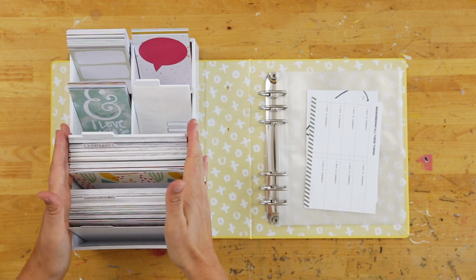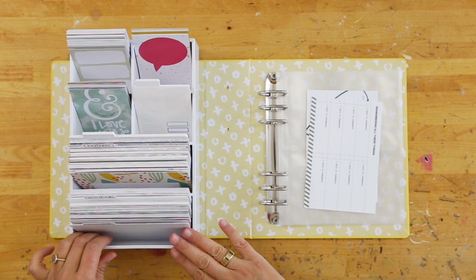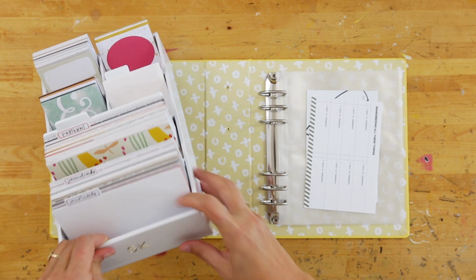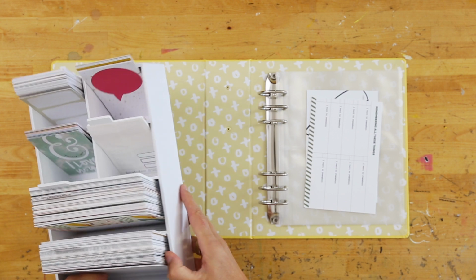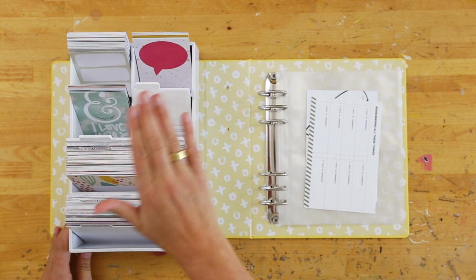But as I was organizing my cards, let's talk a little bit about that. I feel like I showed another video about that as well, but I'll just talk you through that. This is a box organizer from scrapbook.com for 4x6 and 3x4 cards.